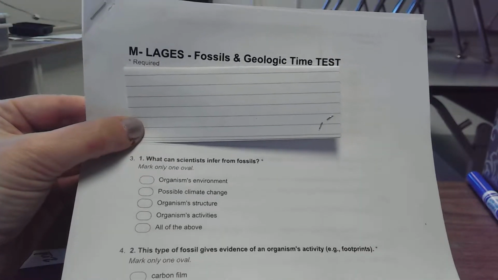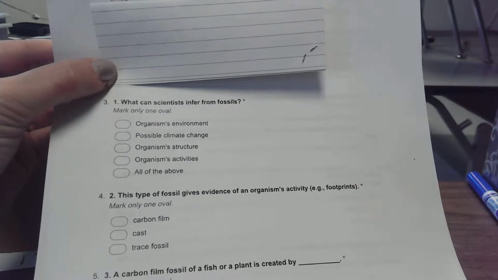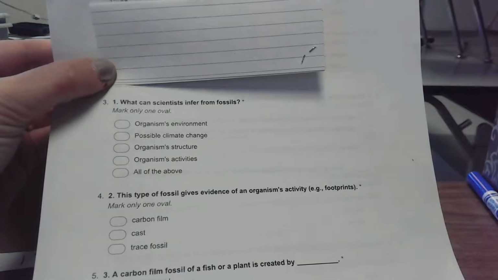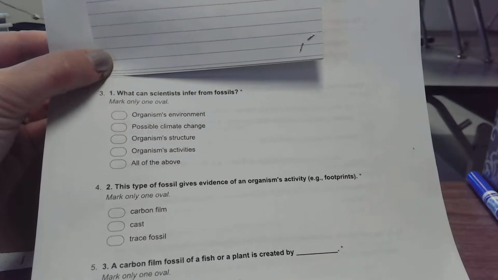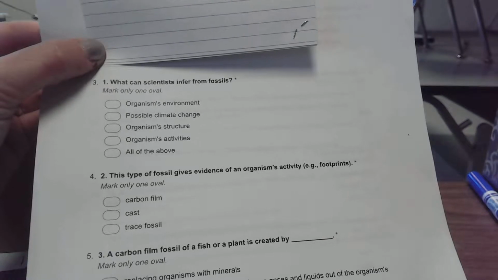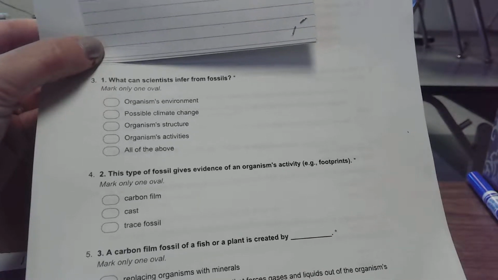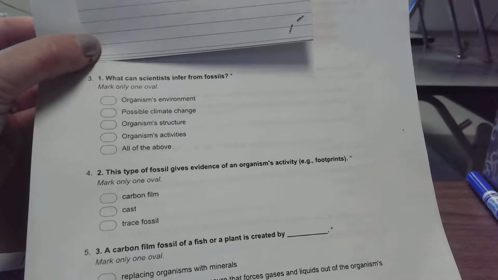8th grade science fossils and geologic time test. Number 1. What can scientists infer from fossils? Mark only one oval. Organism's environment, possible climate change, organism structure, organism's activities, all of the above.